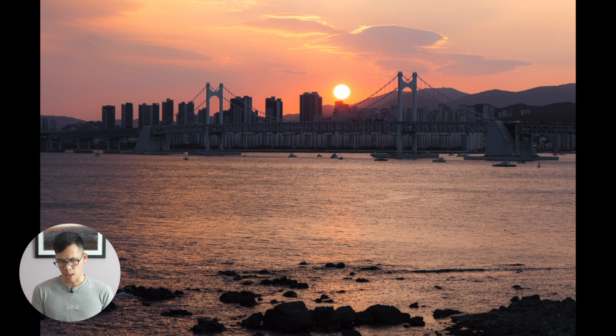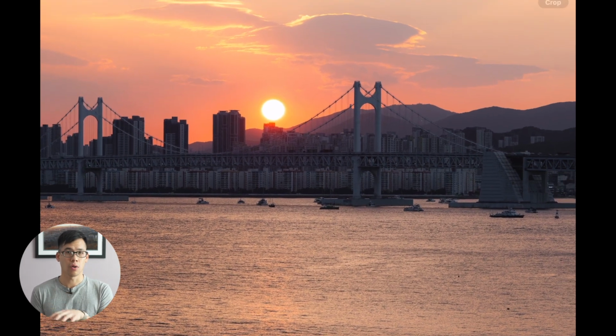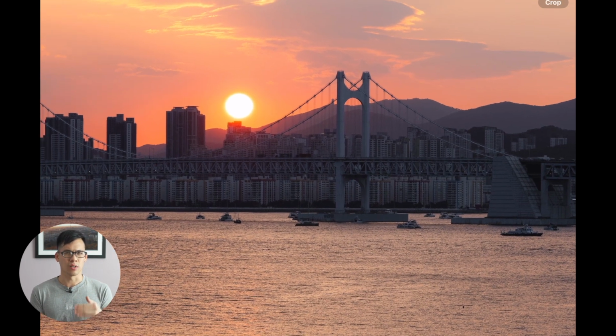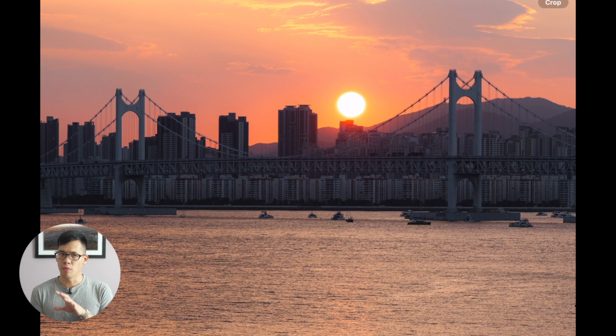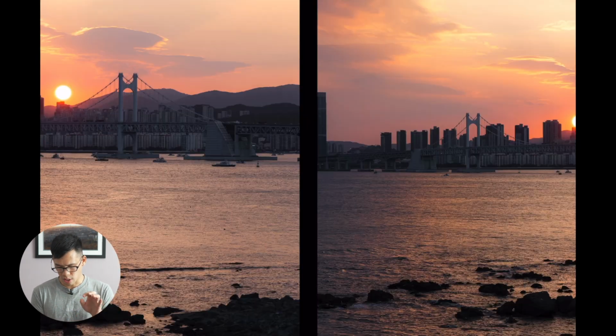And another reason why I'm glad that the sun wasn't forcing me to take a silhouette type of shot, because it wasn't blowing out my photo, was that I was able to retain the details of this photo. So you're able to see the details of the building still in the background, as well as the Gwangang Bridge itself. I have a couple of variations of this photo, starting with this one right here.